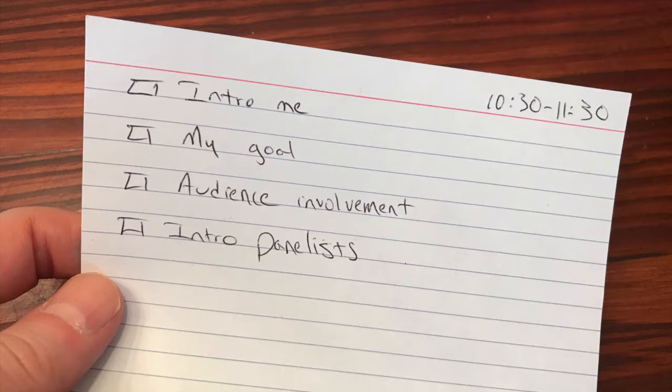The first box there is intro me. It's a reminder just to introduce myself, because sometimes you're thrown on stage at the beginning of a session and they just say, and now for our panel on the future of artificial intelligence, please welcome our moderator and panelists. And they forget to introduce you.